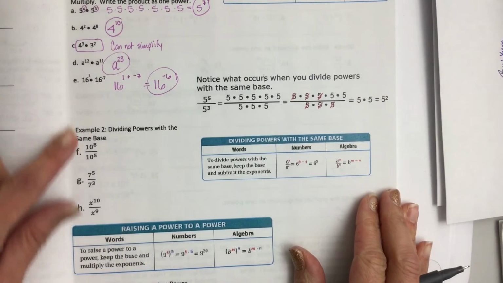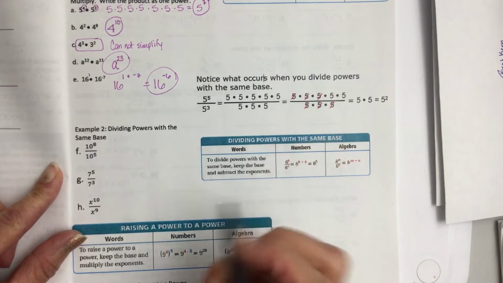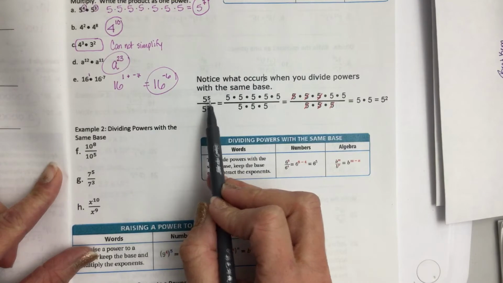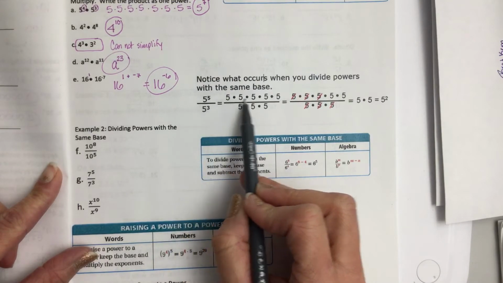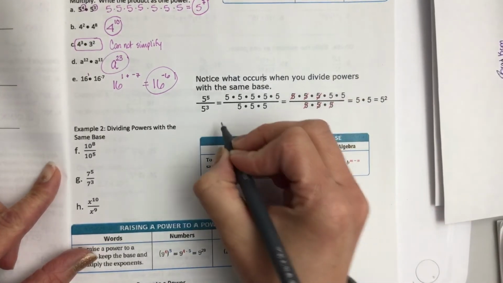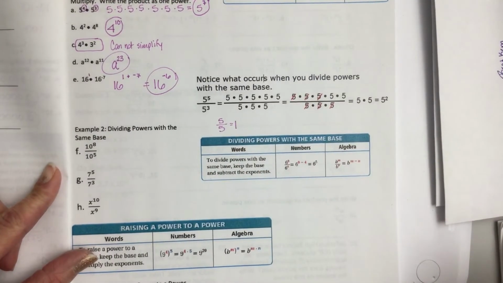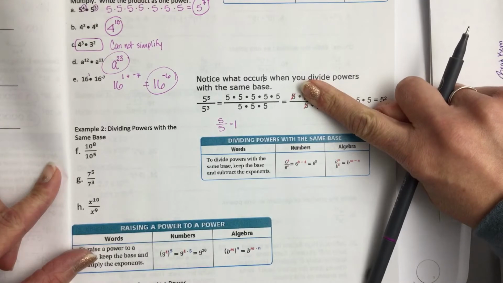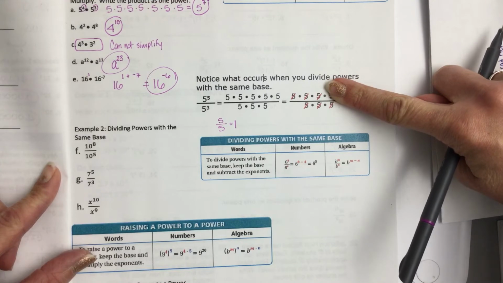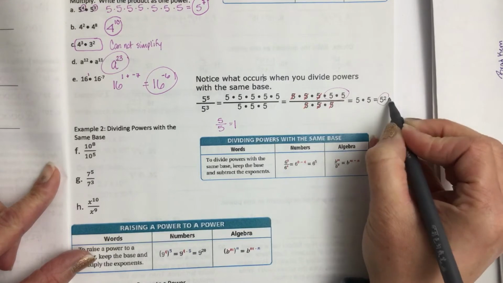So our next example is dividing. So notice what occurs when you divide powers. So if I have 5 to the 5th and 5 to the 3rd, you'd have 5 5s on the top and 3 5s on the bottom. Well, what happens is every time, if you think about this, you have a 5 over 5, that equals 1. Okay, so what we're doing is we're crossing out 1 5 on the top, 1 5 on the bottom, 1 5 on the top, 1 5 on the bottom every time we do this. And what happens is we're left with 2 5s on the top, which would be 5 to the 2nd.